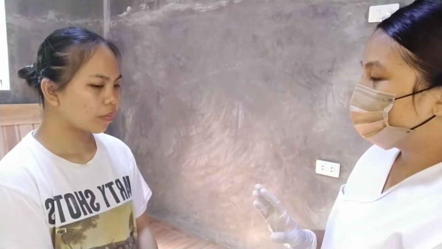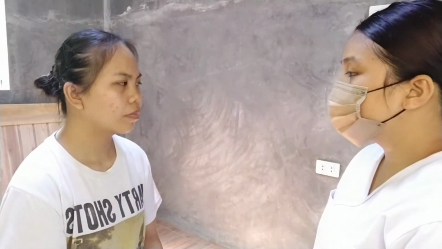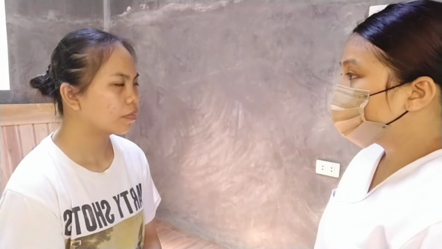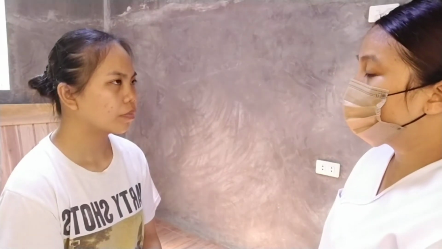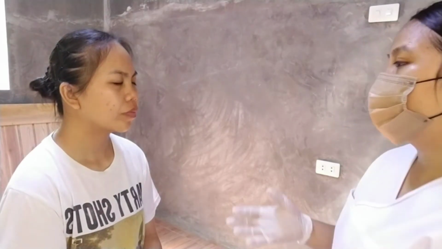And then now, I am going to proceed in assessing the sensory system. So I will test the light touch sensation using a wisp of cotton to touch the client. Okay, so now, ma'am, I will touch any part of your body or the upper extremities with a wisp of cotton, and you will tell me where the location of the wisp of cotton is, okay? Okay, now, ma'am, close your eyes.